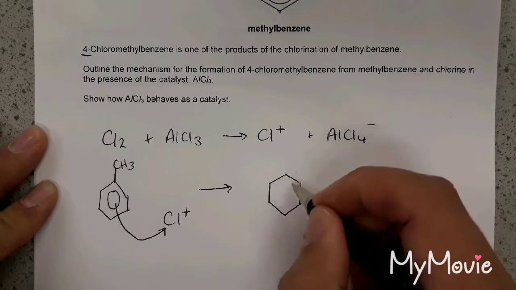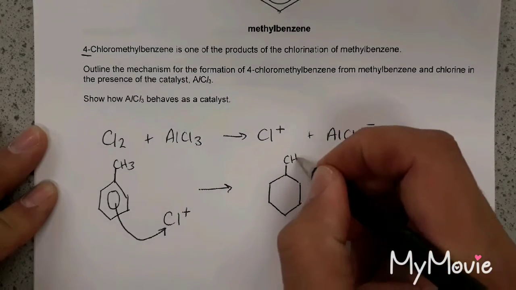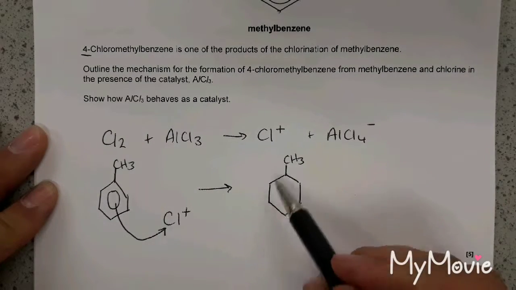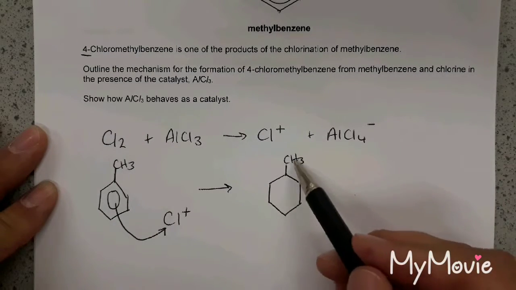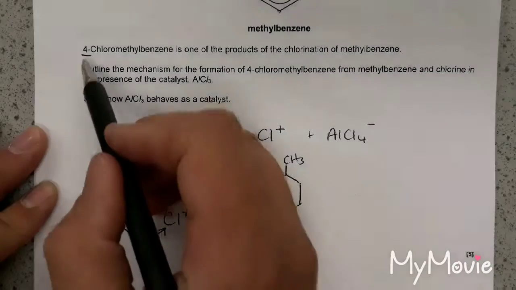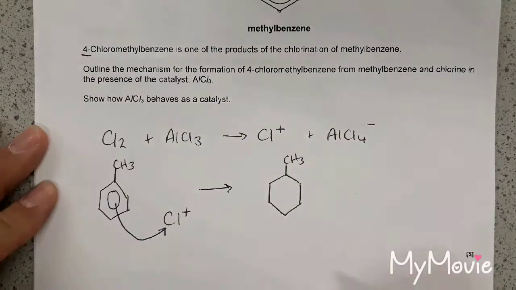Draw your benzene ring back out again. Put the CH3 in again. Don't forget to put the CH3. It's there to start off with. It's not going to disappear. The substitution taking place is not with the CH3. That is not going to move. That is going to stay exactly where it is. The substitution is going to take place on carbon 4 as per the question.